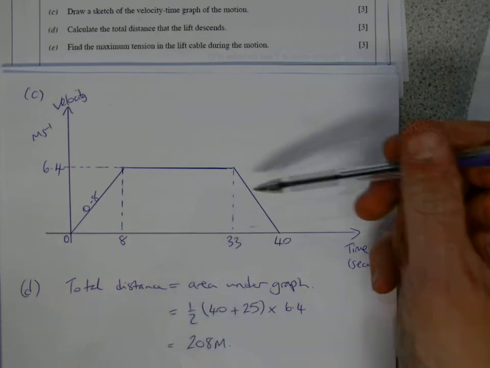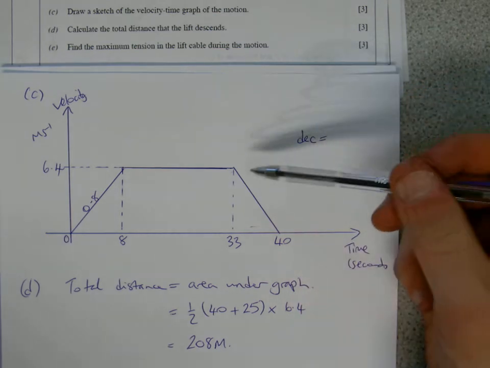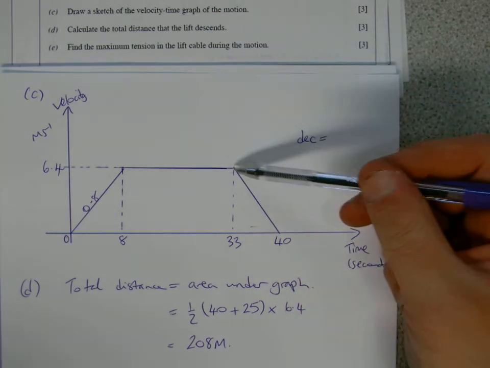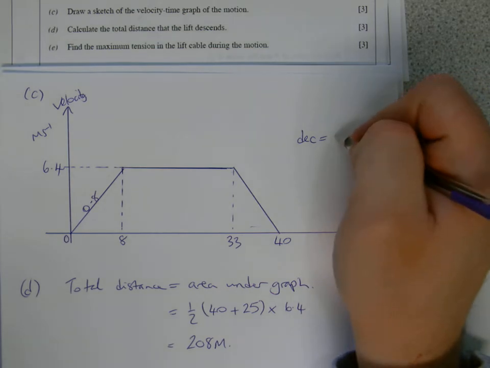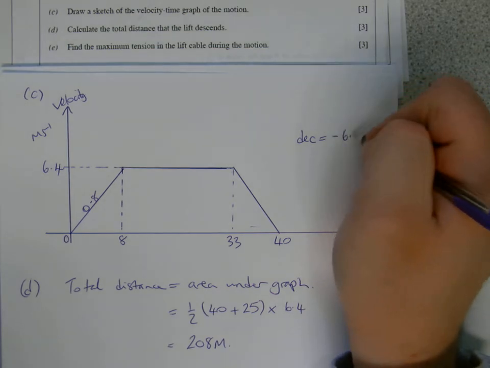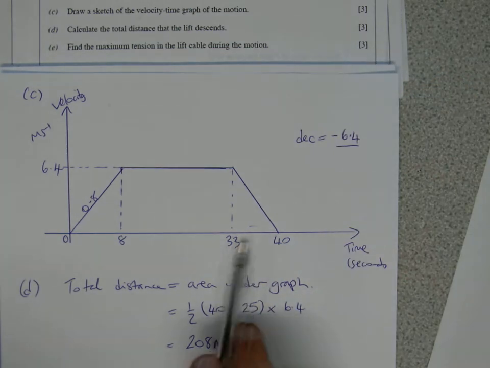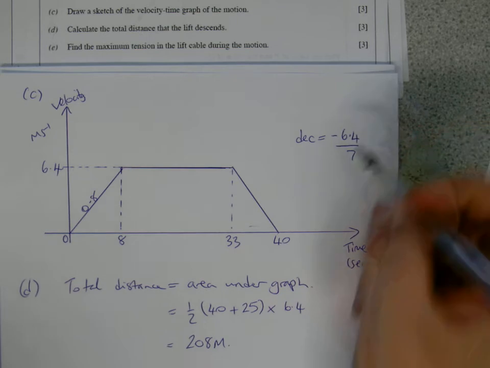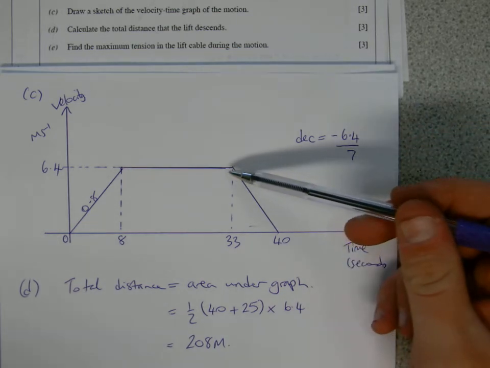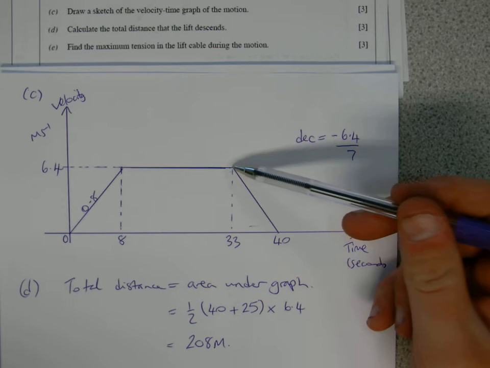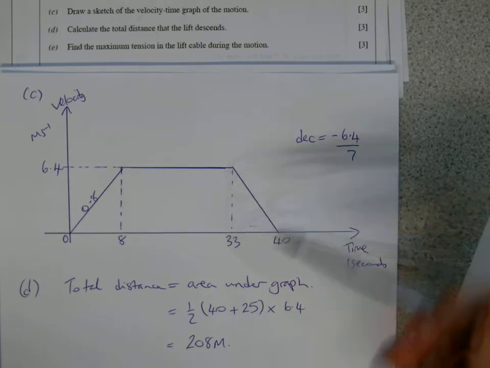But remember, you can get the deceleration simply by looking at the change in velocity. So it's going from 6.4 to 0. So that'll be a negative change of 6.4, divided by the time, which is 7. So I'm doing a little triangle really to work out the gradient. So minus 6.4 is the fall, and the horizontal distance is 7.